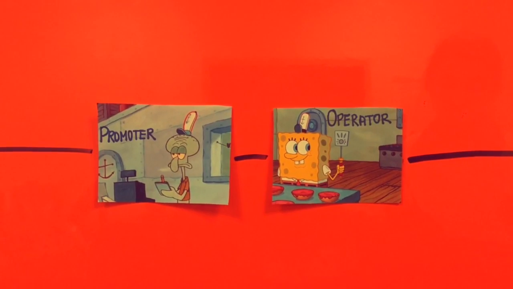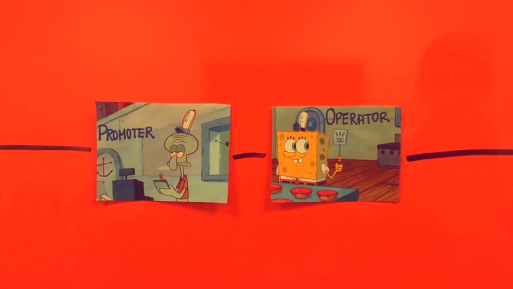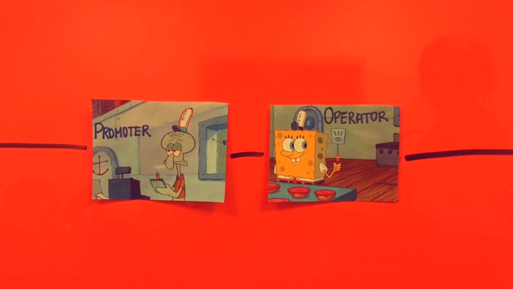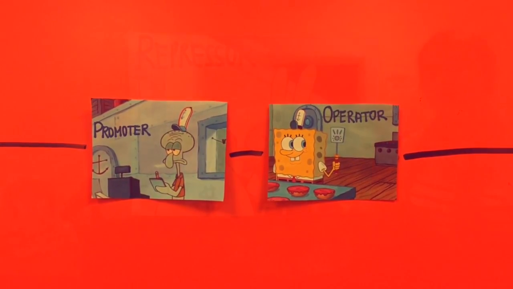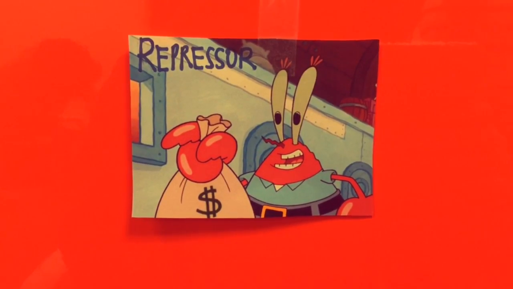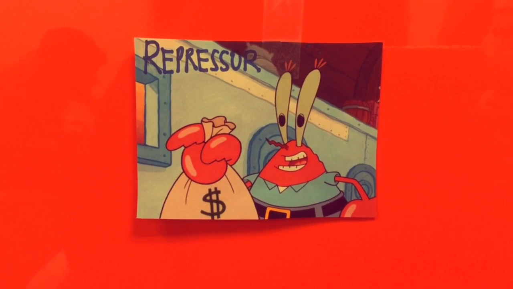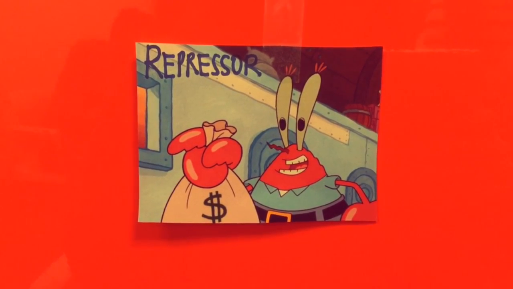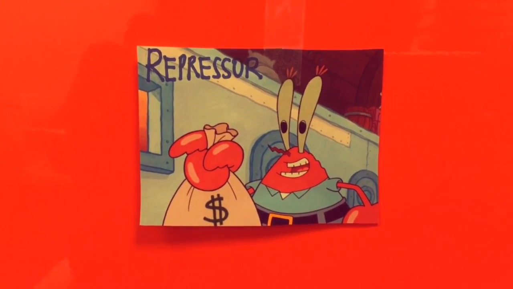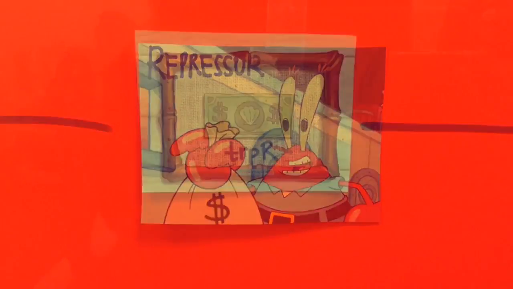The operator is the region of mRNA where the repressor binds to inhibit transcription of the structural genes and is shown by SpongeBob because he is the cook of the Krabby Patties. The repressor is the protein that binds to the operator to inhibit expression of the structural genes, which is shown by Mr. Krabs because he tells SpongeBob when to stop making Krabby Patties.